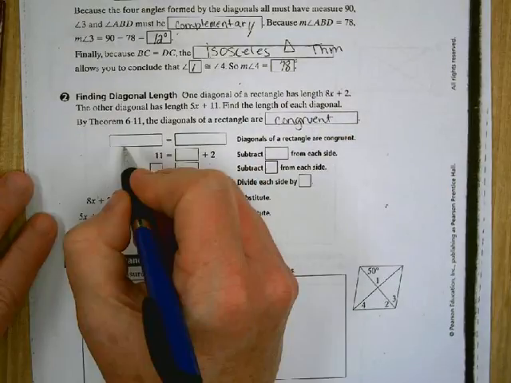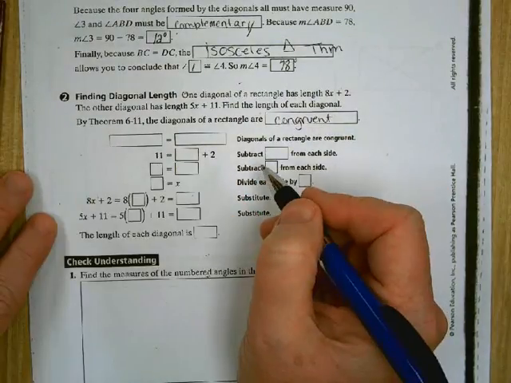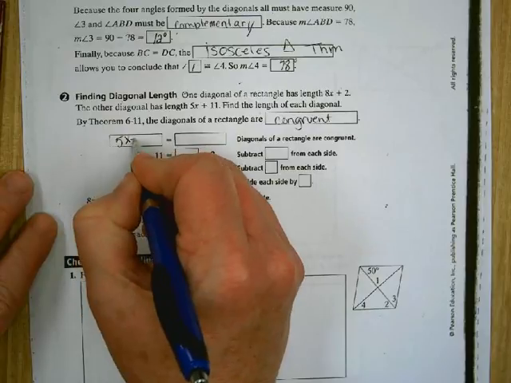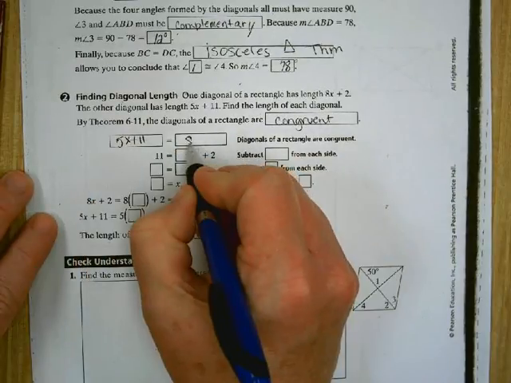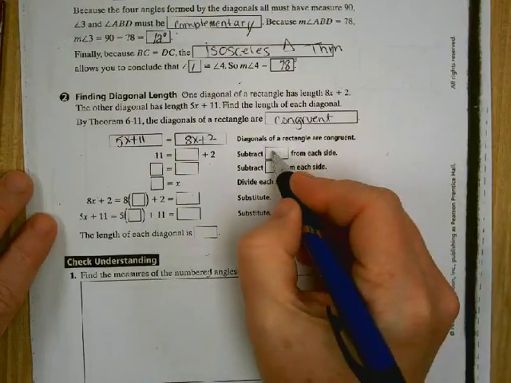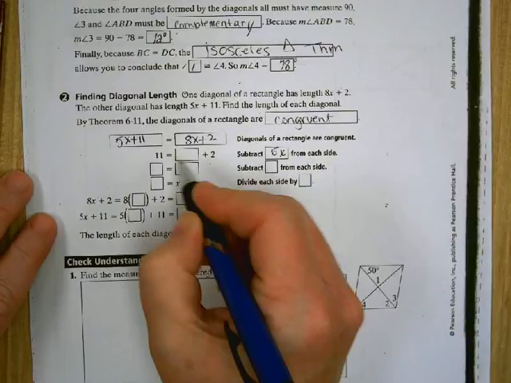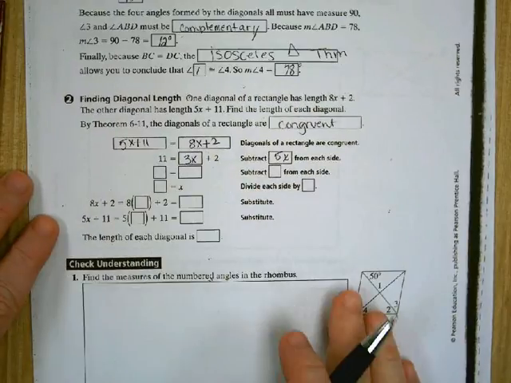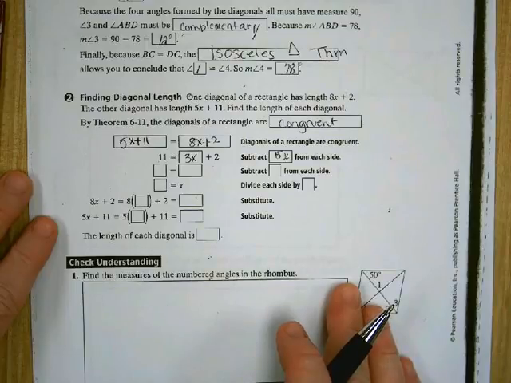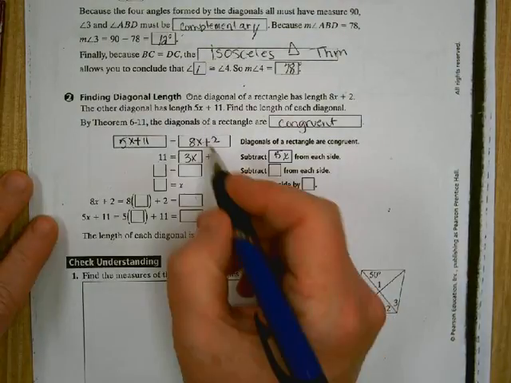So 5x plus 11 is equal to 8x plus 2. What do we need to subtract from each side? So this is 3x plus 2. And then? So 3x is 9.